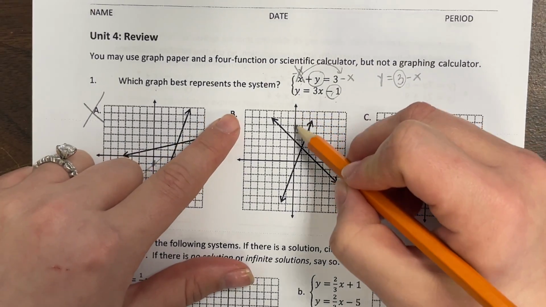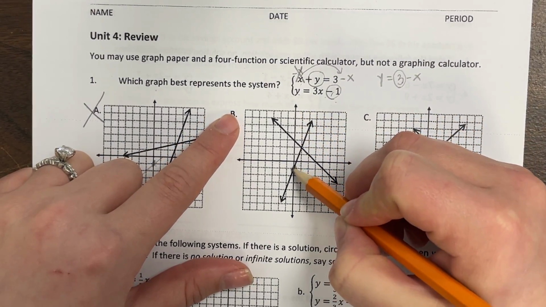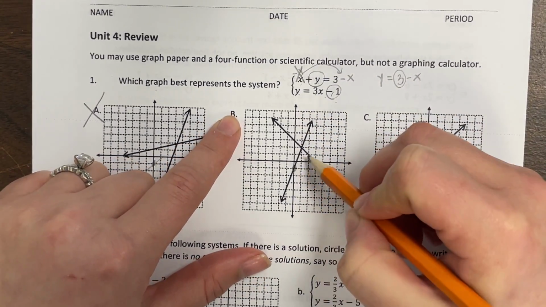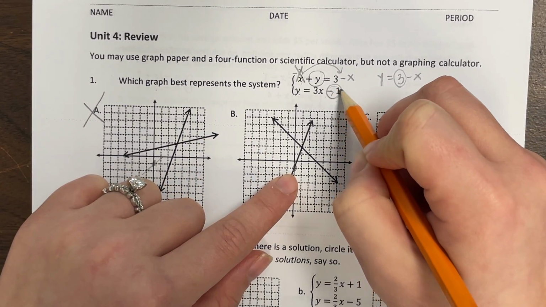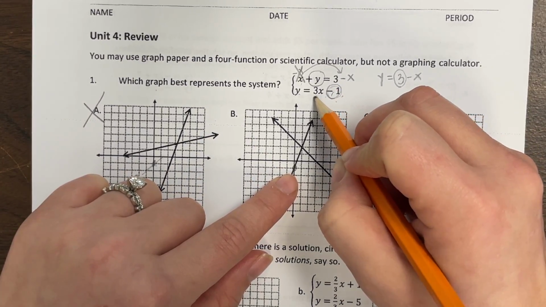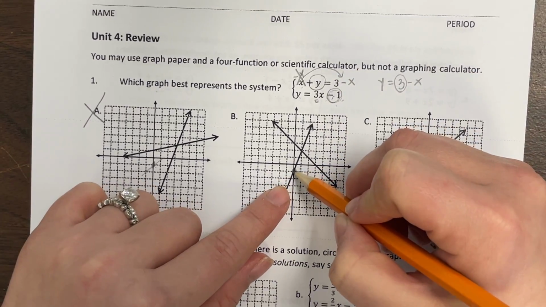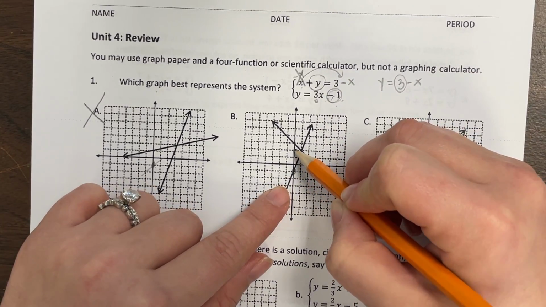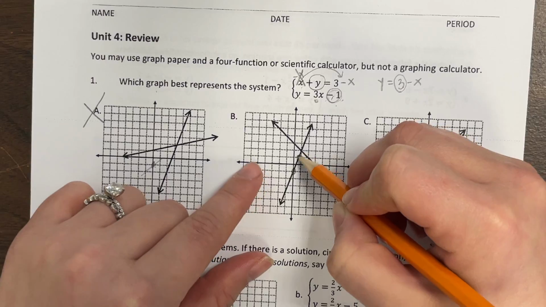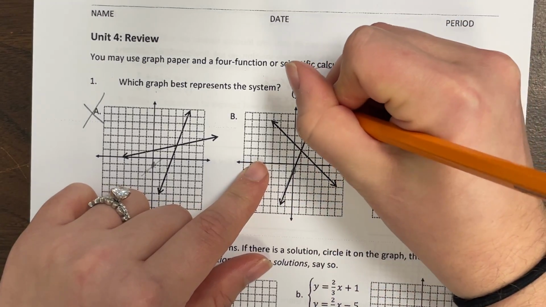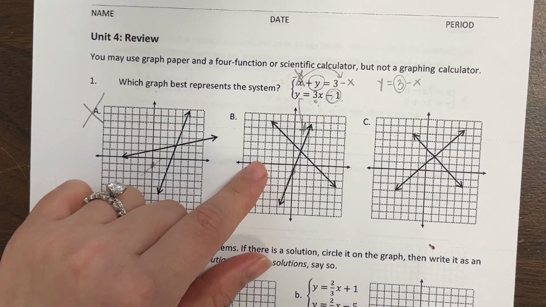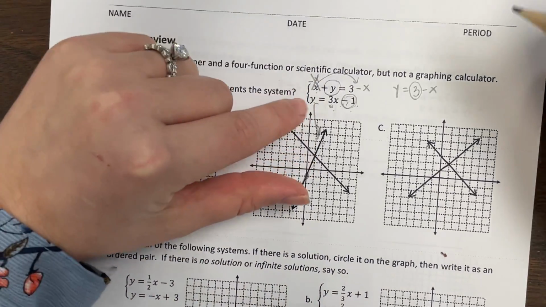Okay, B, let's go to -1. Good, that line is going through -1. Let's look at the slope for that equation. So -1 was the y-intercept, which means 3 is the slope. So let's go up 1, 2, 3 over 1. This line is exactly what this equation is. Right there, they match.